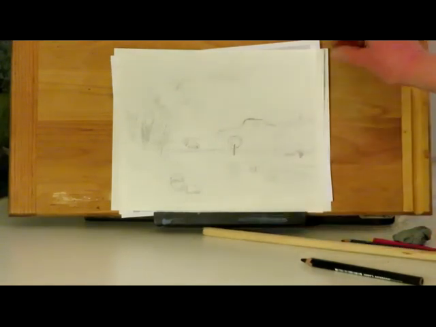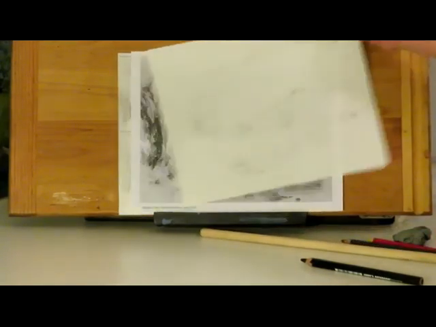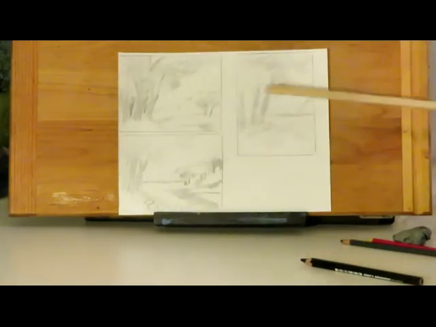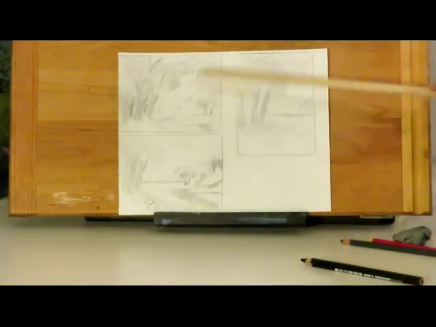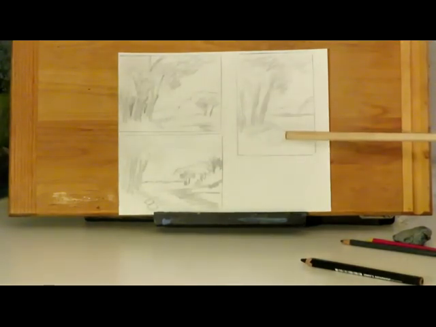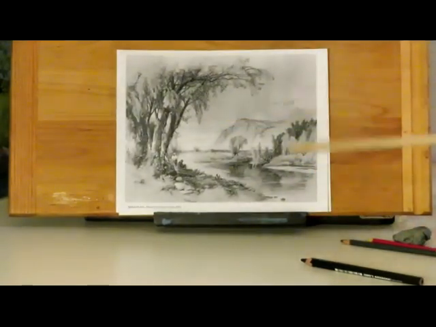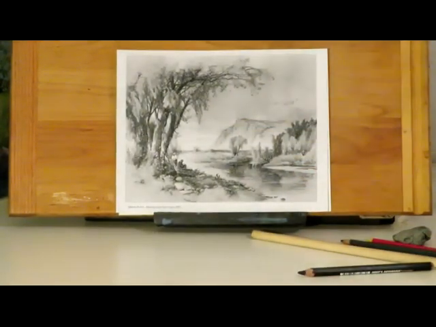So this is how you put together a complete landscape: you can do thumbnail sketches to block out a couple different ideas that you might like, and then you start to lay it in a little bit at a time and then get darker and darker as you go.